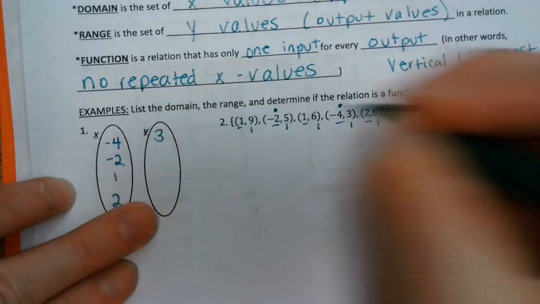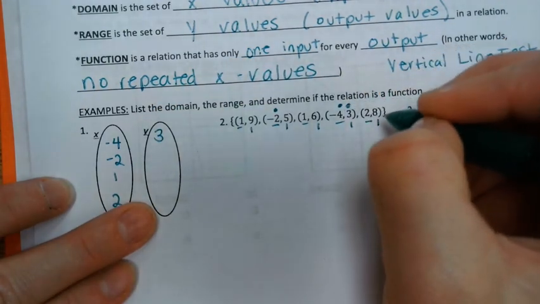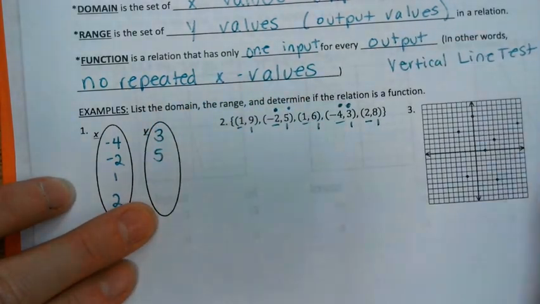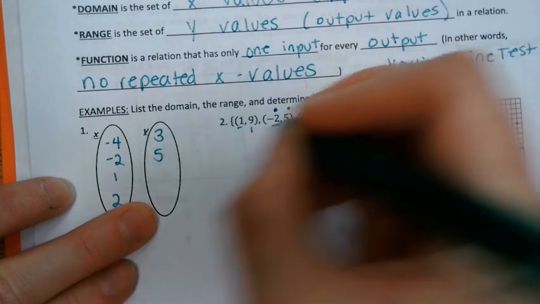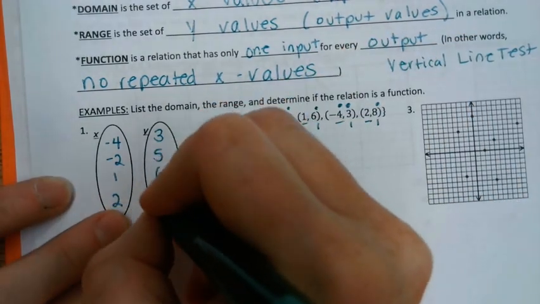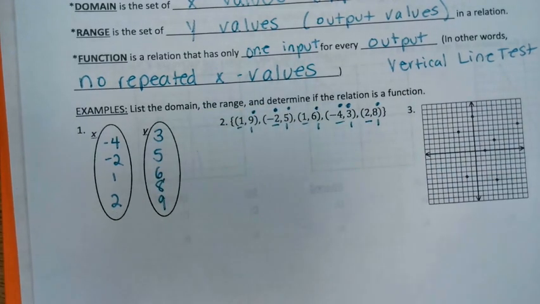So 3, 5, 6, 8, and 9. And then we draw the arrows.